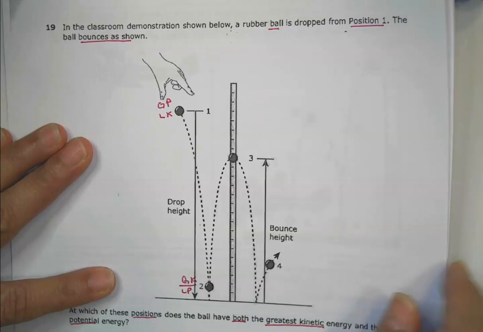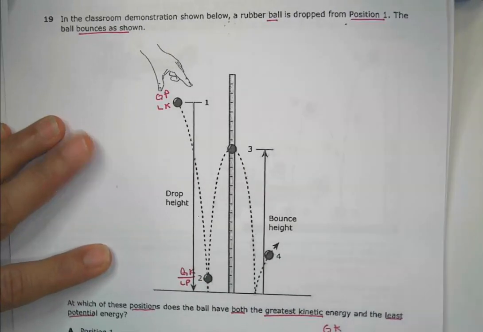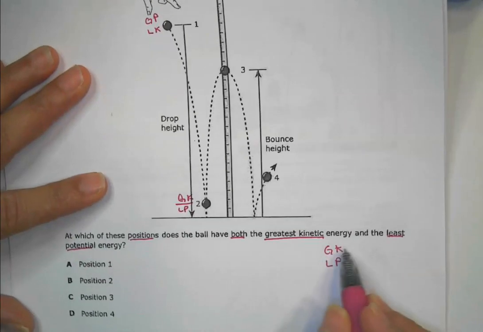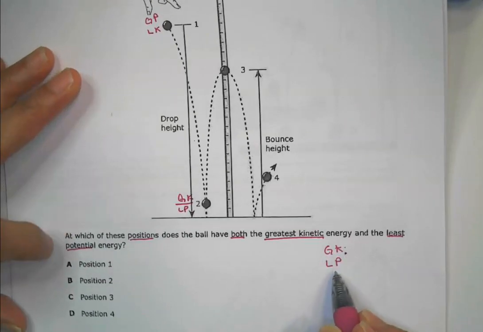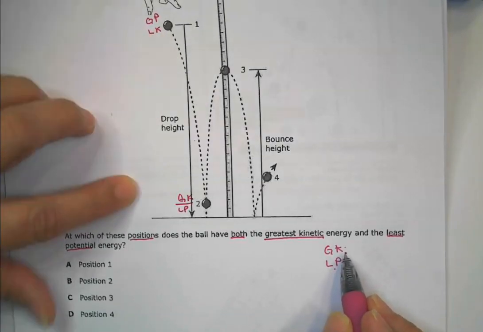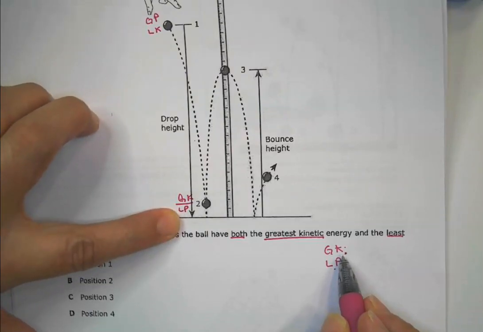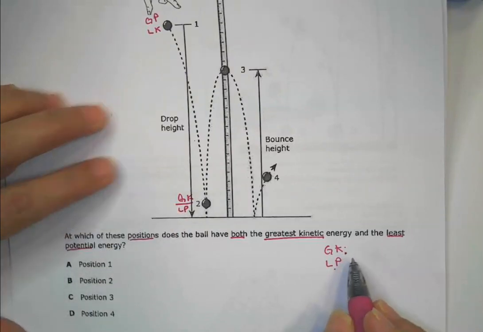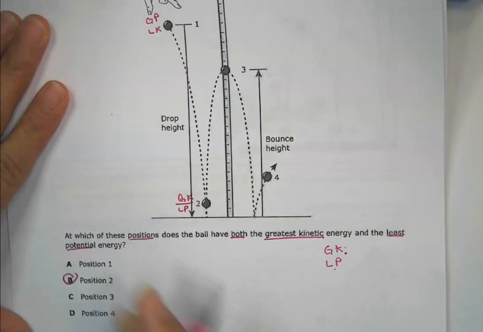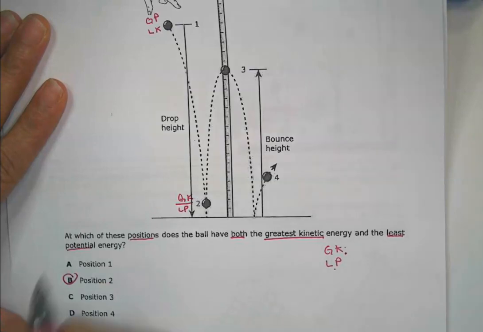So if we look at this information, it's asking greatest kinetic and least potential, and we wrote it here, right? So when I look at this one, this is greatest potential, least kinetic. This is my greatest kinetic, least potential. So my correct answer is going to be at position 2. So it's going to be letter B. I don't even need to justify the other ones. I already got my answer based on the information that I know.